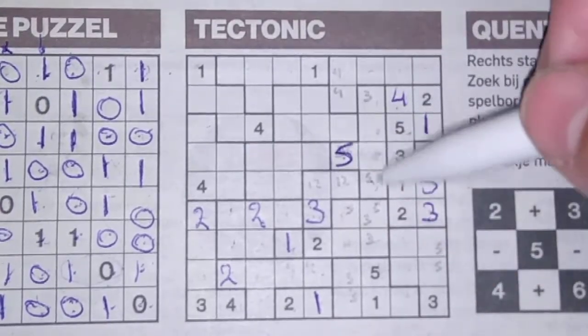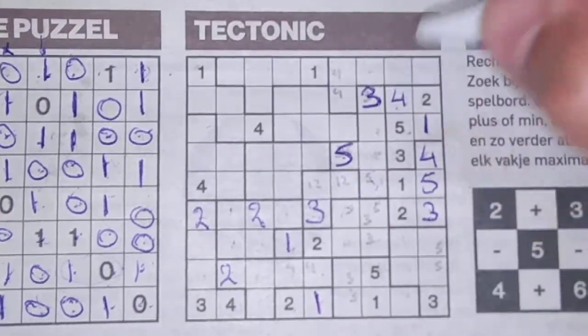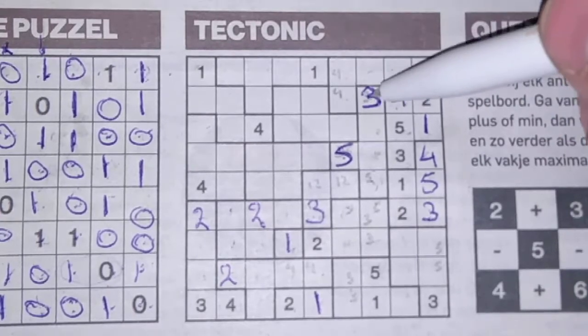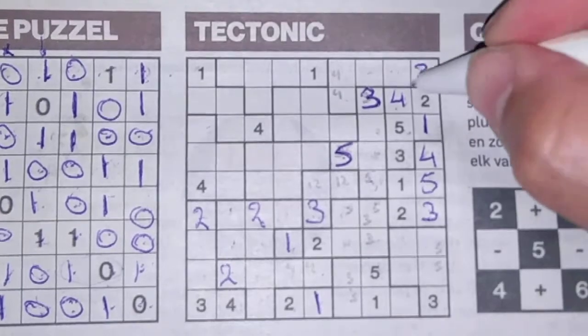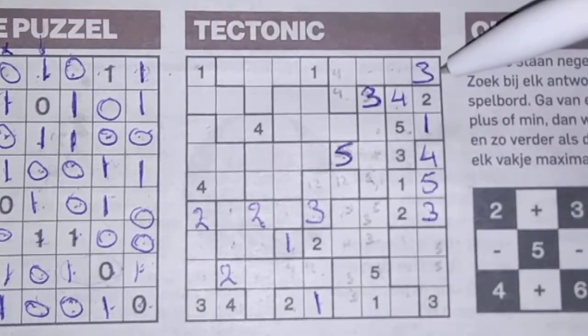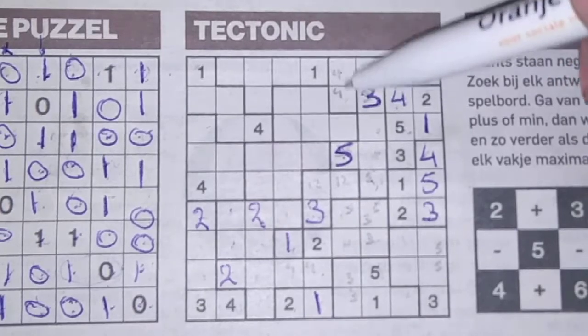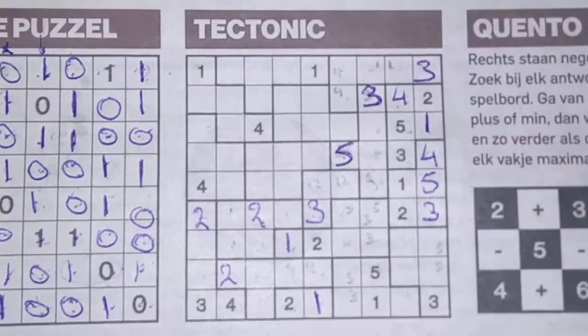And the 3 cannot be in those 3 boxes. So 1 box left for the 3 should be there. That means the 4 boxes surrounding the 3 cannot be a 3. So 1 box left for the 3 should be there. The 1 cannot be in one of those 2 boxes. So the 1 could be here or there.